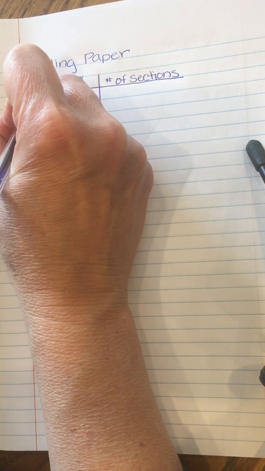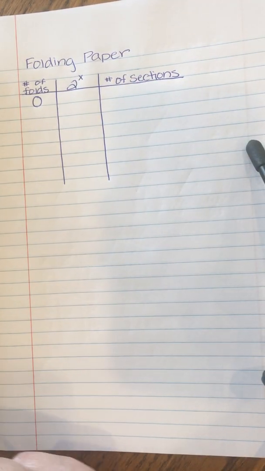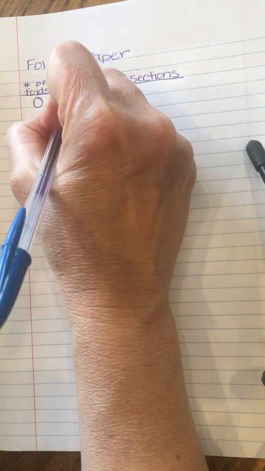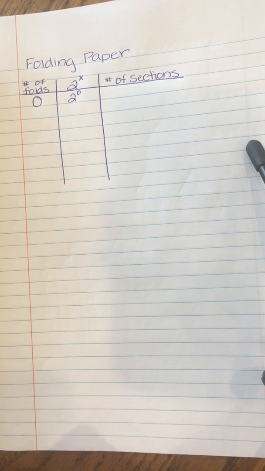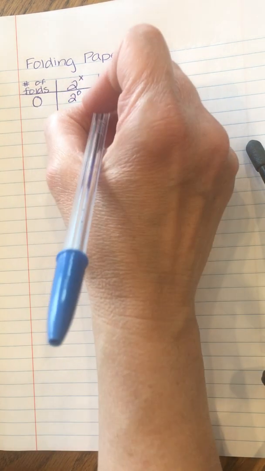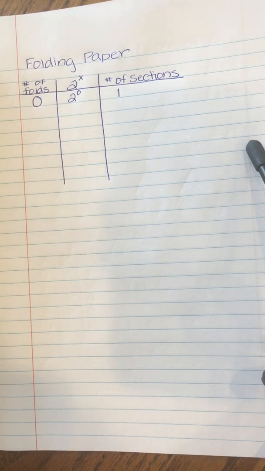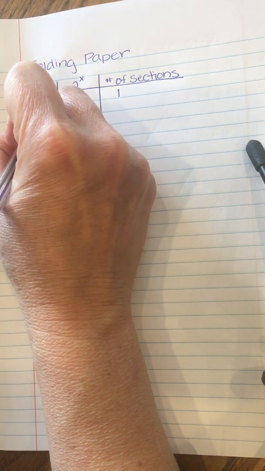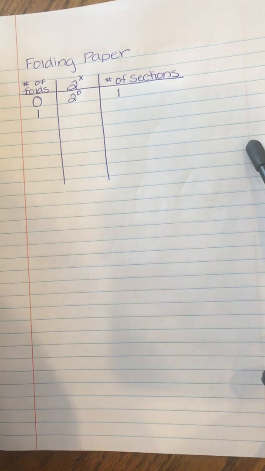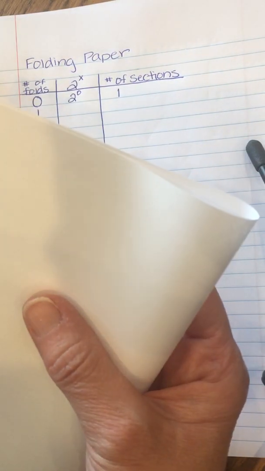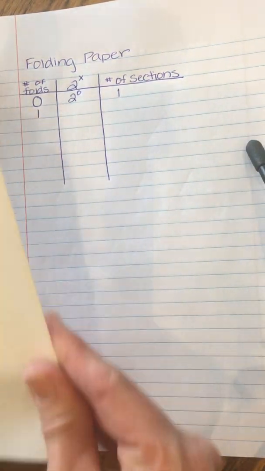So if we don't have any folds, if we just have a piece of paper, here's my piece of paper. There are 0 folds, so that would be 2 to the 0 power. How many sections of paper do I have? Well, I only have 1 section of paper. However, when I go ahead and put in my first fold, go ahead and fold your paper in half, hamburger style.